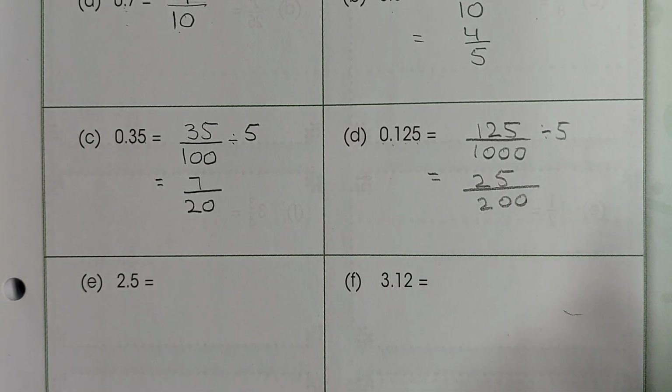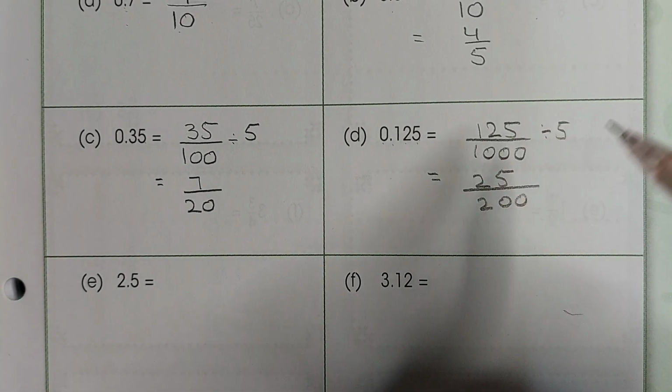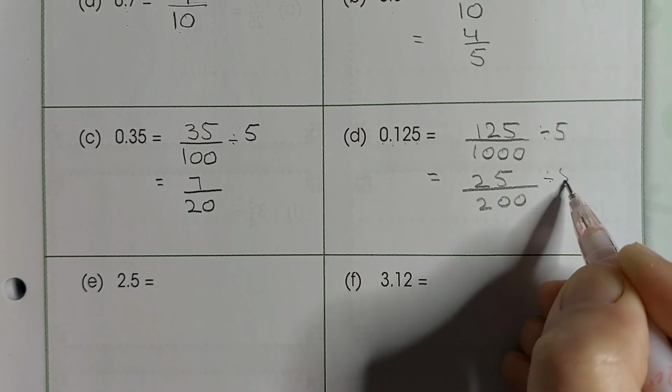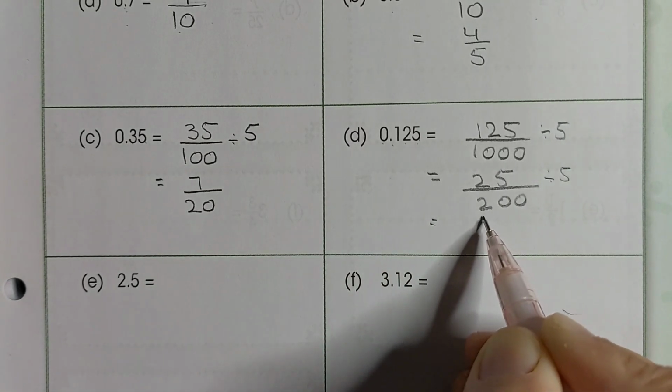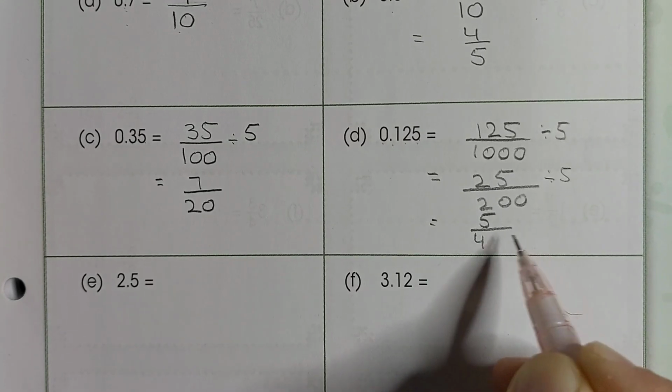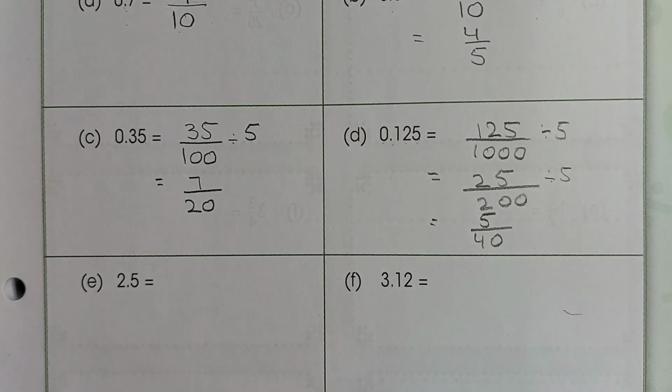You can do it by the division method as well, but we did all these divisions when we were doing the textbook questions, so that's why I'm going without doing the divisions. So it will become 25 upon 200. Now 25 and 200 both are ending with 5 and 0, again divisible by 5. So what we will do, 5 5s are 25 and then 5 4s are 20 and 5 0 will come here.